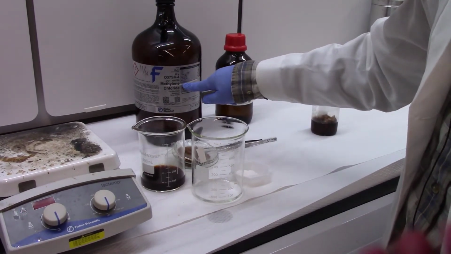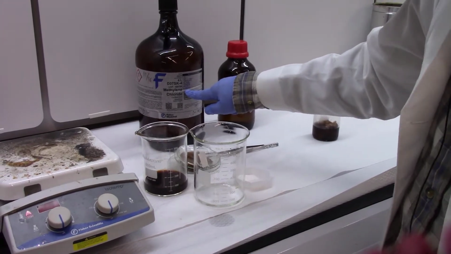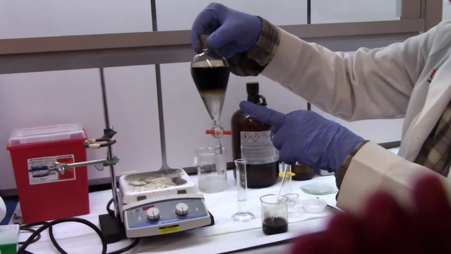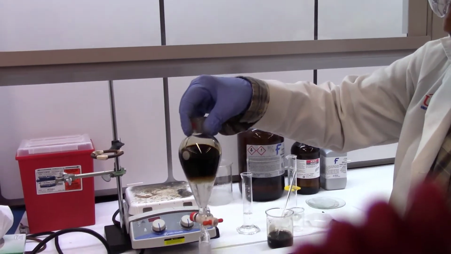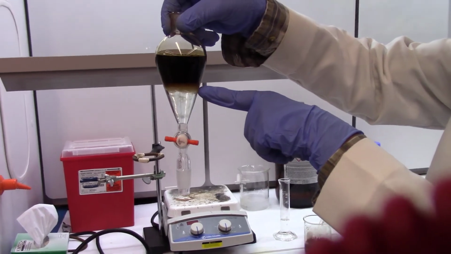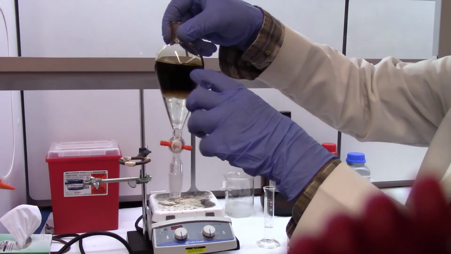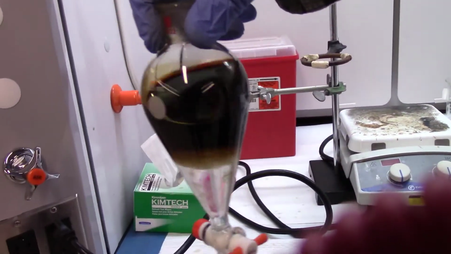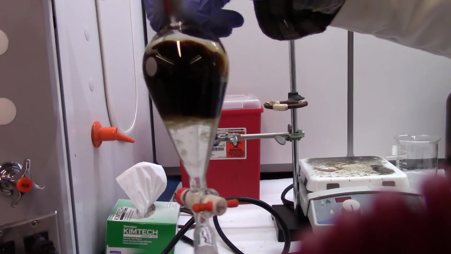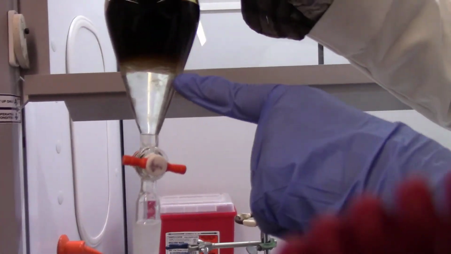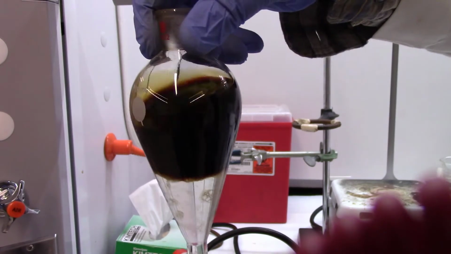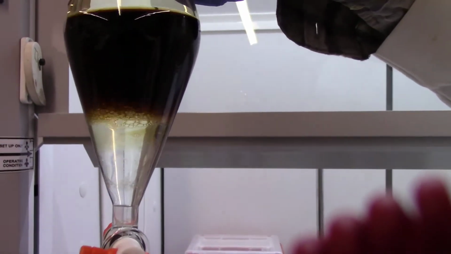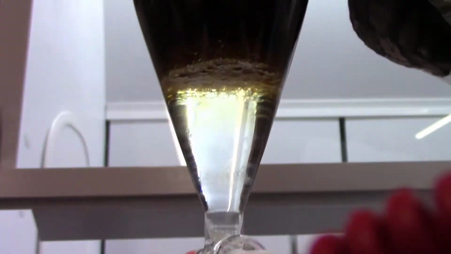Now this is dichloromethane. It's also called methylene chloride. This is the solvent that you'll be extracting your caffeine with. So after waiting for several minutes, I can see that most of the separation has occurred, but I see a clear lower layer and a dark upper layer. The dark upper layer is the aqueous phase, and the lower is the DCM, dichloromethane phase. And your caffeine is in the DCM layer.